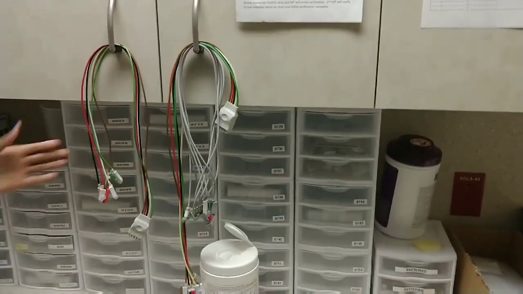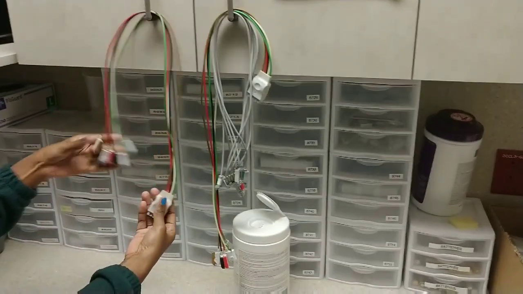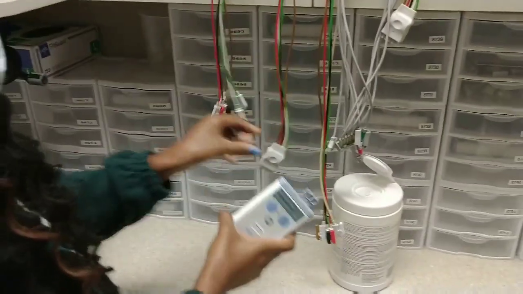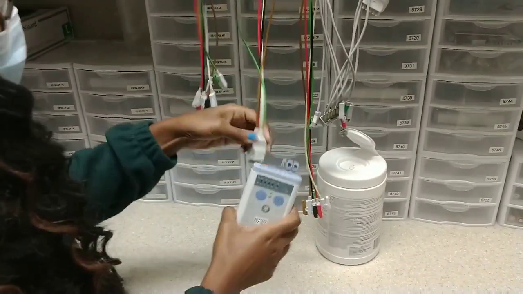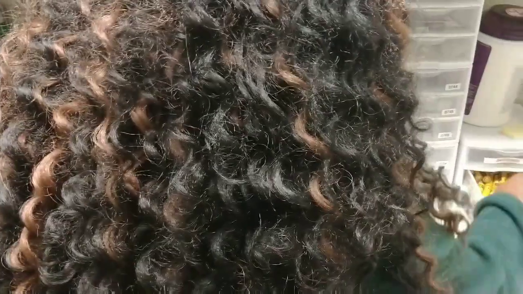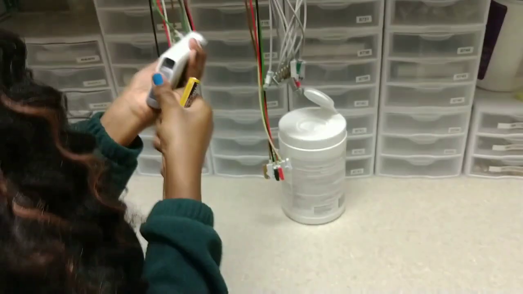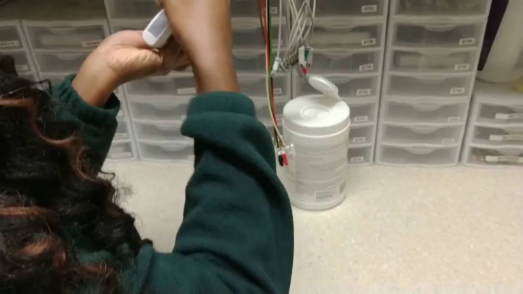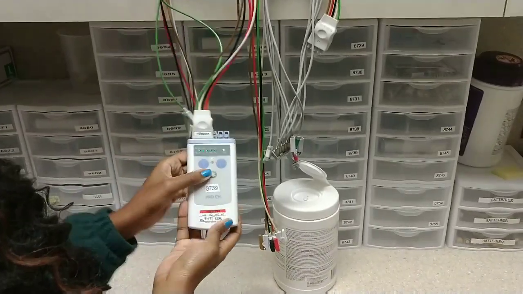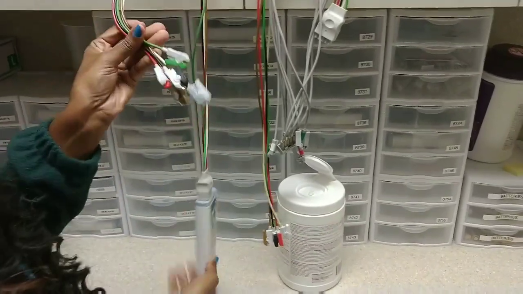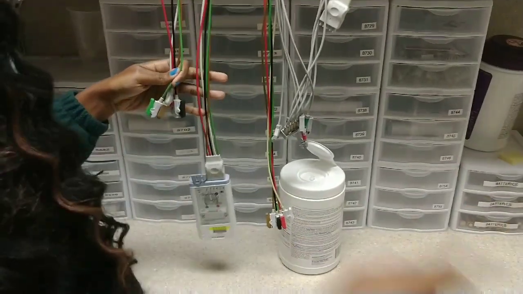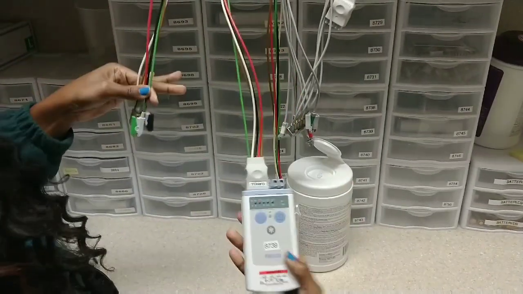Okay, so these are tele leads, and this is a tele box. So basically, we put these in here, put some battery in. Okay, so it's on, and then these go on the patients, and then we put them in the system, and then they'll show up with a rhythm.